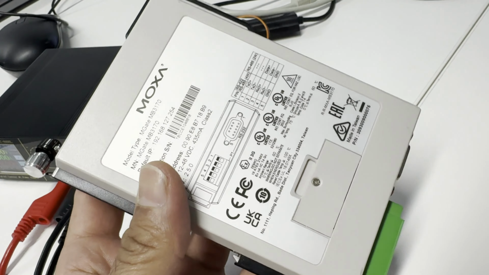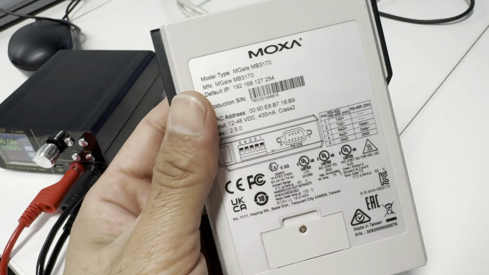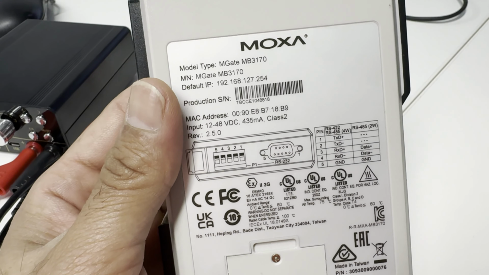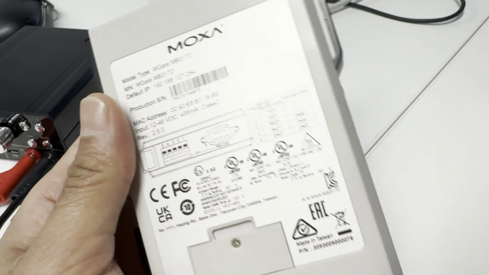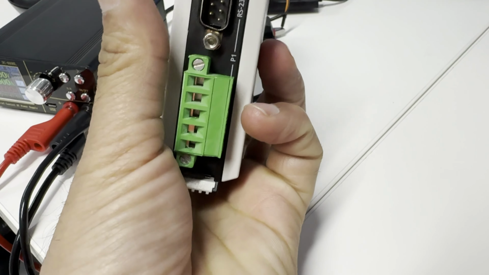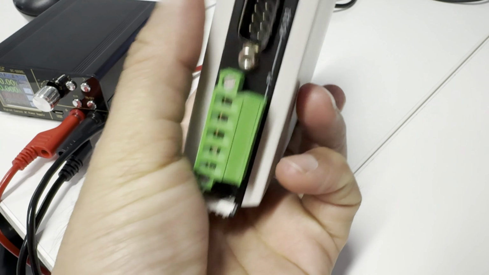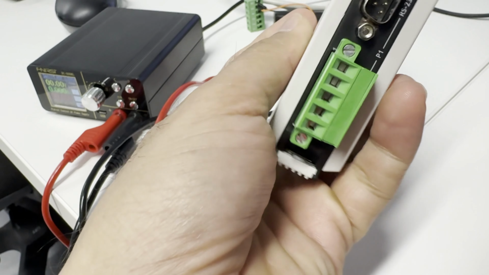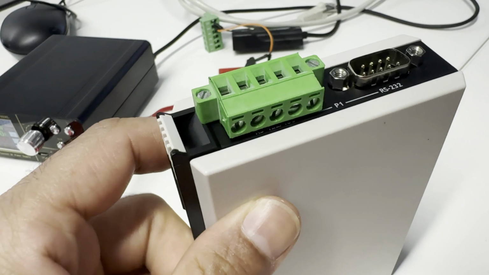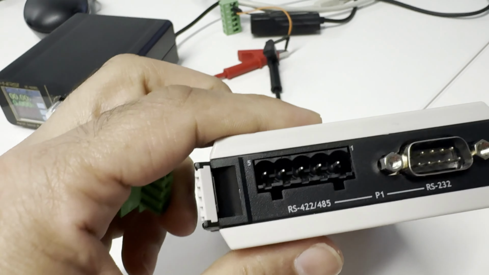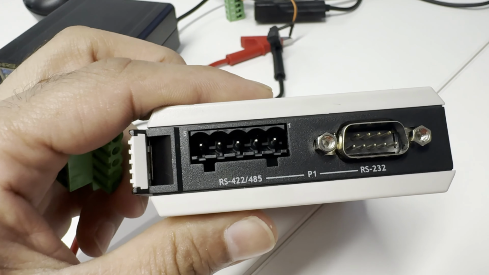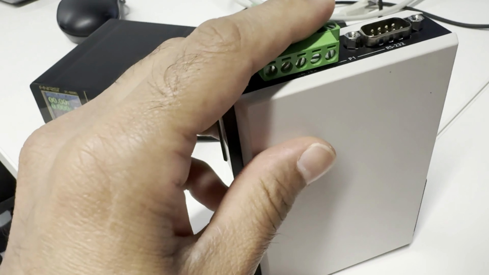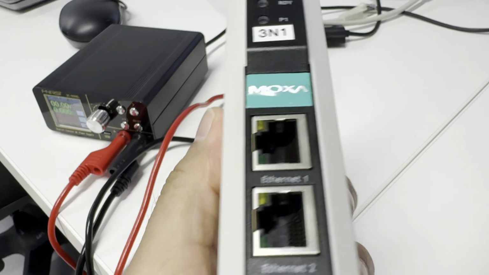Hello guys, today I'm gonna show you how we can configure the IP address for this MOXA. So here I have MOXA MGate MB3170. So basically it's a 3-in-1. So we can convert from RS232 to the LAN, and we have another option, RS485, and if I can show you this one, we have another option, RS422. So this is the unit I have. So we're gonna configure this one, the IP address.